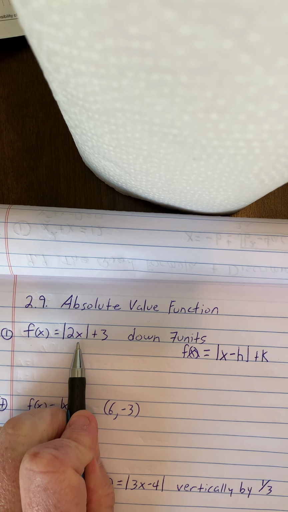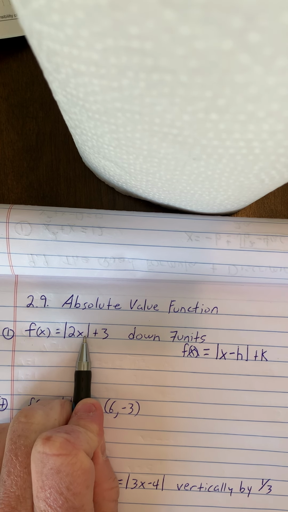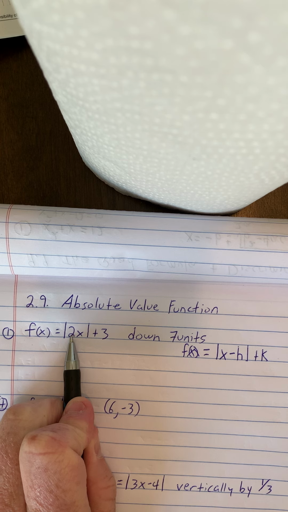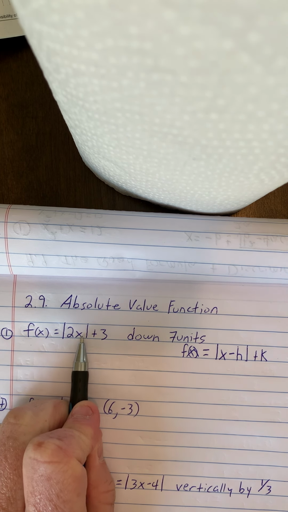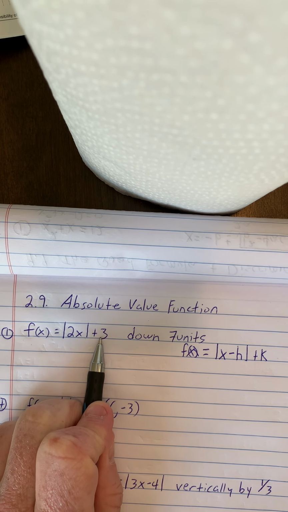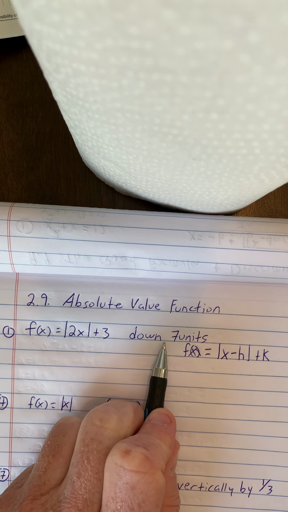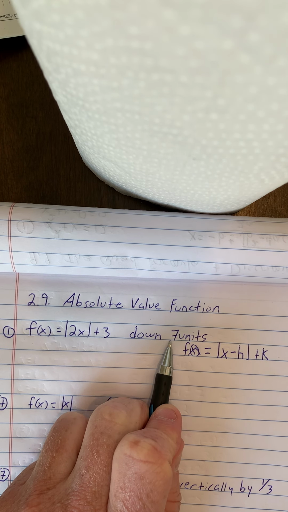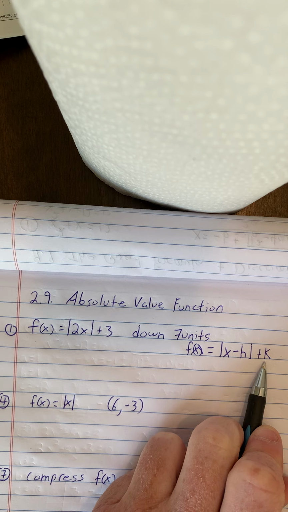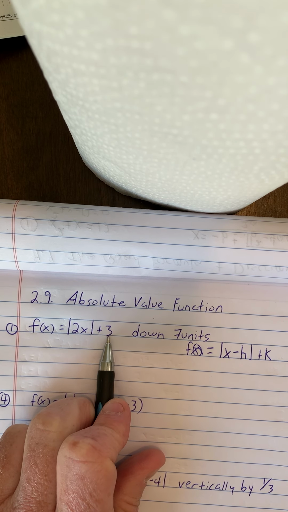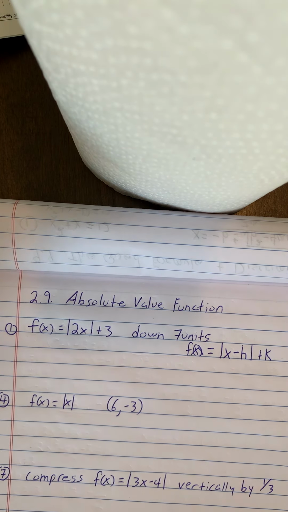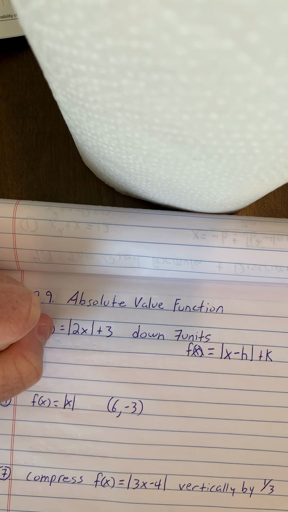So all I'm going to do is mess with the h, which on number 1 is not there. It's just because that 2 is the slope of the equation. And then there's no h, but there is a k. And it asks us to go 7 units down. So all I'm going to do is push that k down 7 units from 3, okay? So for number 1, we'll call it g of x, I guess.